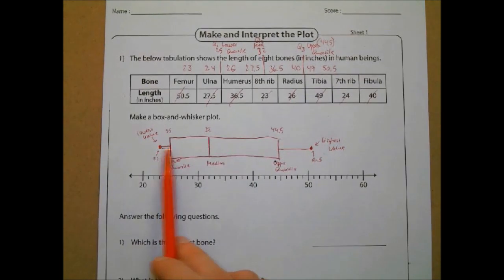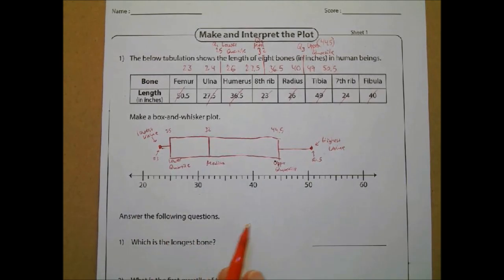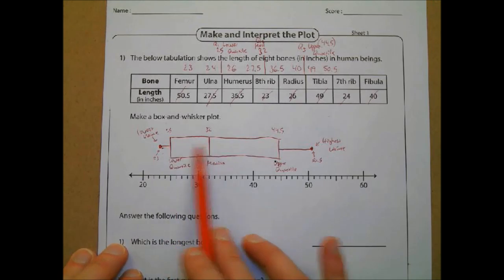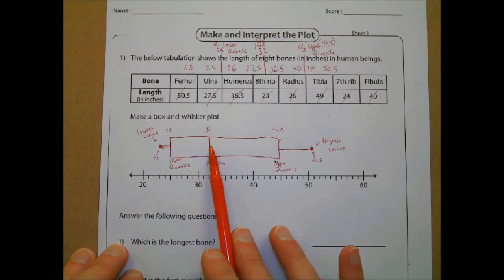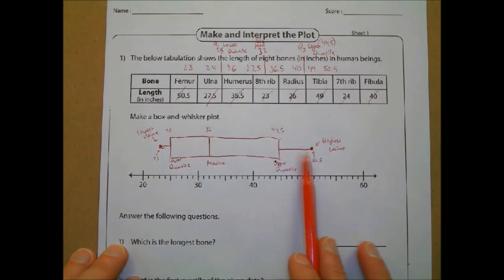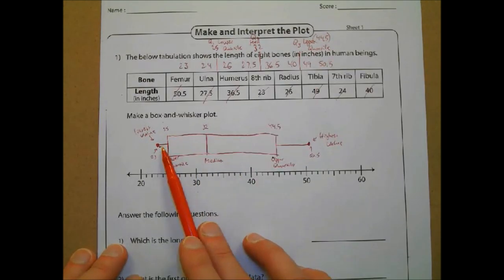What percent is a quartile? A quarter, or what percent though? 25%, yeah, 25%. So 25% of your data is in this whisker. 25% of our data is in this part, the left part of the box. 25% of our data will then fit in the right part of the box, and 25% of our data fits in this right whisker. So first, second, third, fourth quartile.